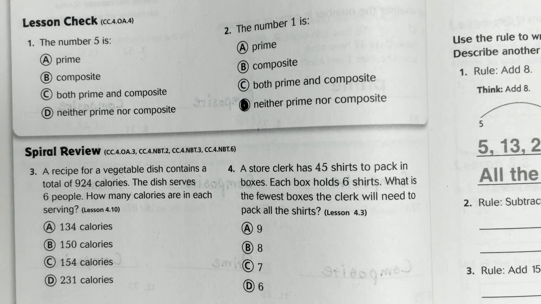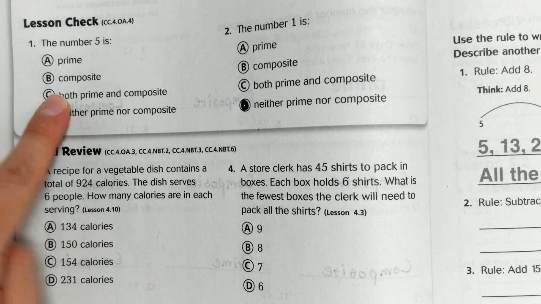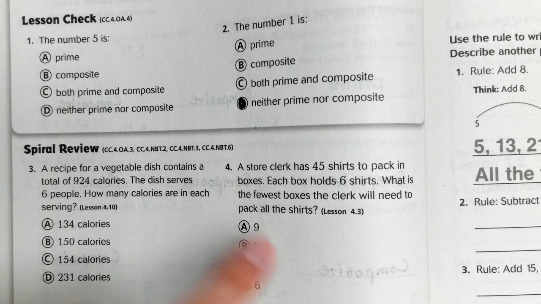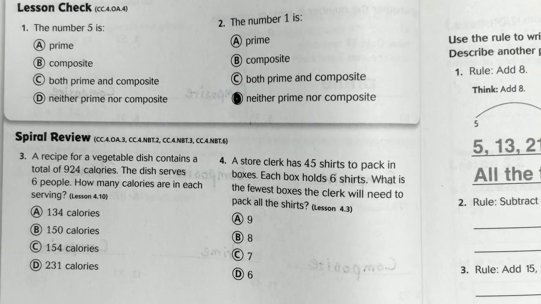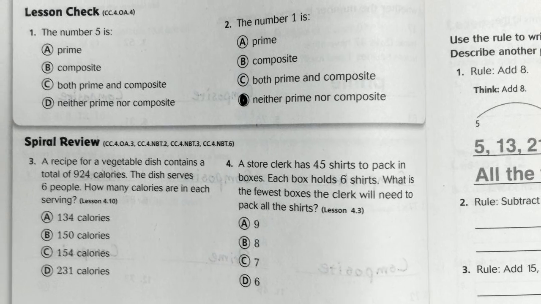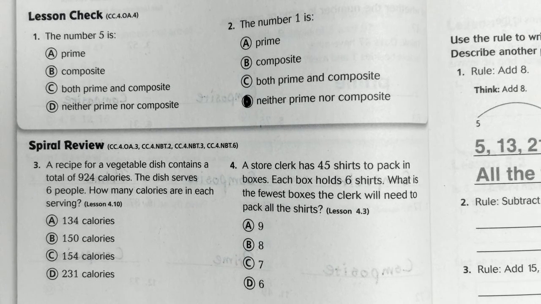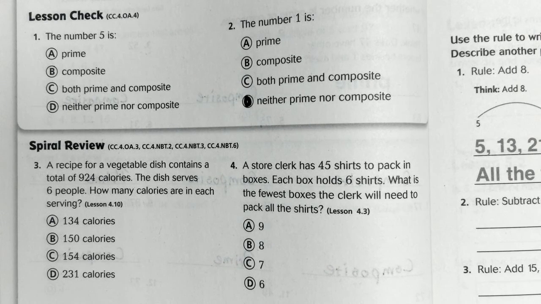All right, I would like you to complete number 1, 3, 4, 5, and 6. I would like you to go ahead and finish page 106.